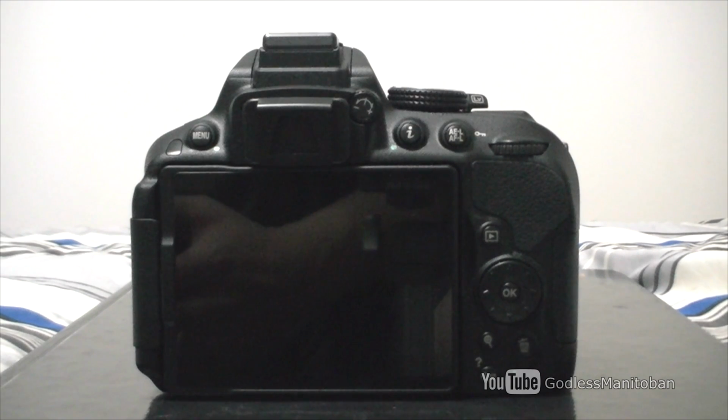Now, with the current version of firmware, which is 1.01 for the D5300, you can actually adjust the settings without switching between live view and the viewfinder. You can do most of the settings just by using the live view. The only setting you have to change in viewfinder mode is the aperture. So I'll quickly show you how to do it.